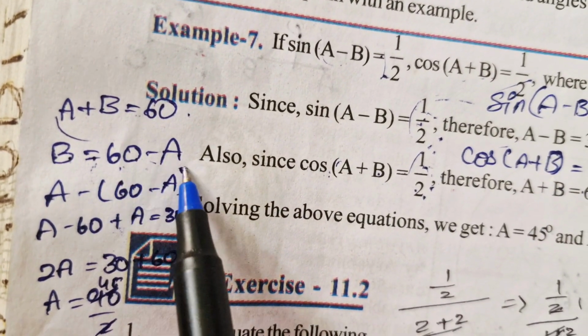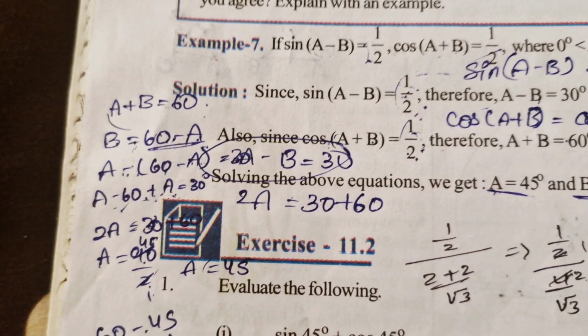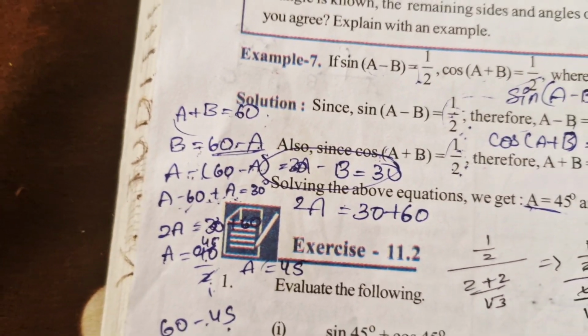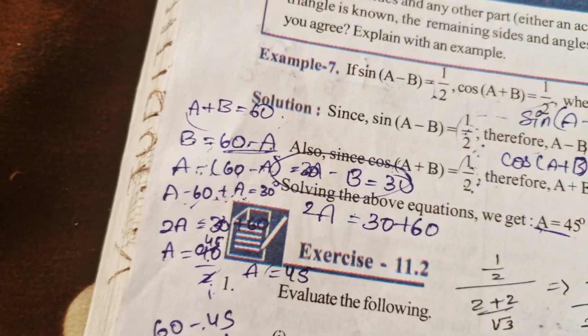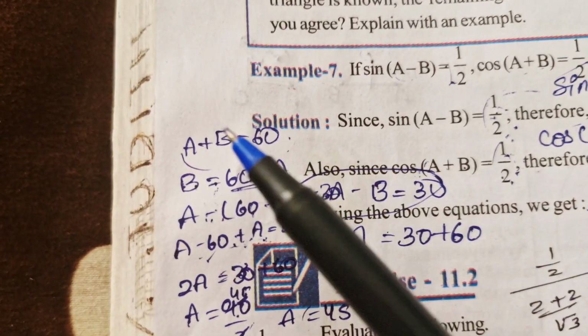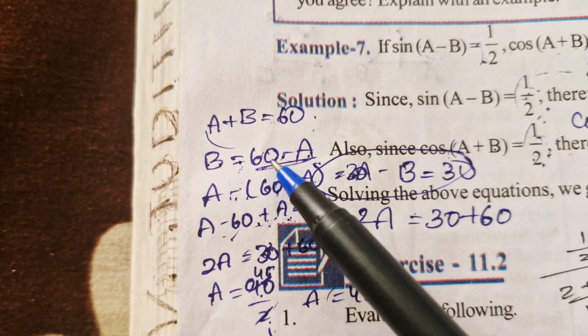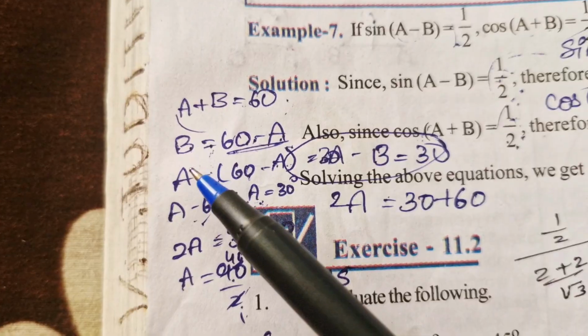So b is equal to 60 minus a. Sorry, the connection was loose, so the video got cut. Let me explain from the beginning. So a plus b is equal to 60. We have written this equation as b is equal to 60 minus a.